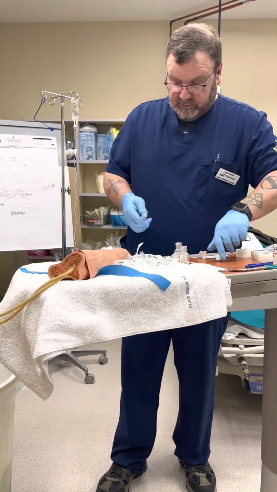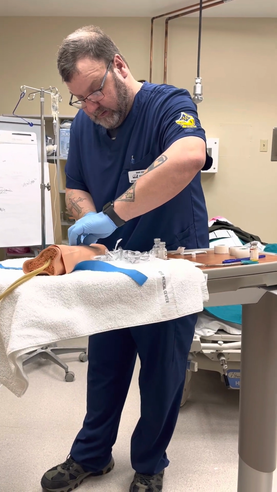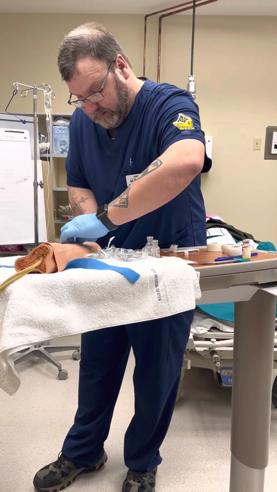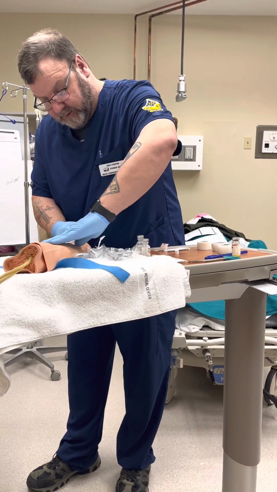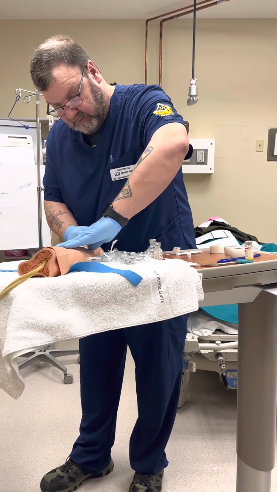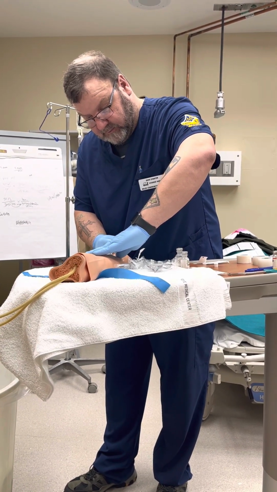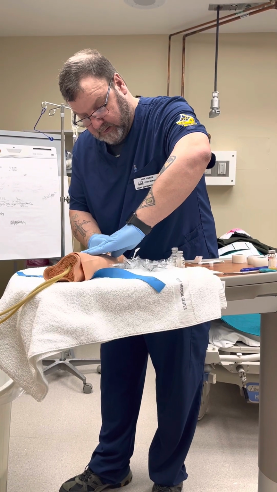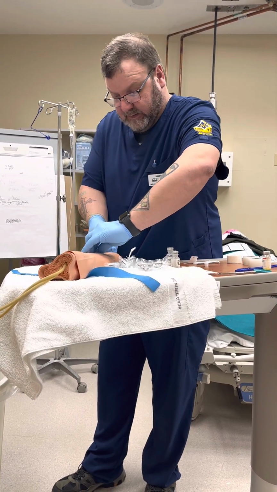I'm then going to take my saline, connect that to my port, and I'm now going to slowly flush and assess while doing so the 5 mLs of flush. So that is good to go.